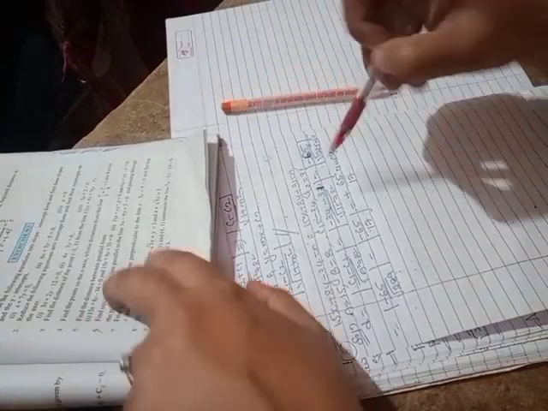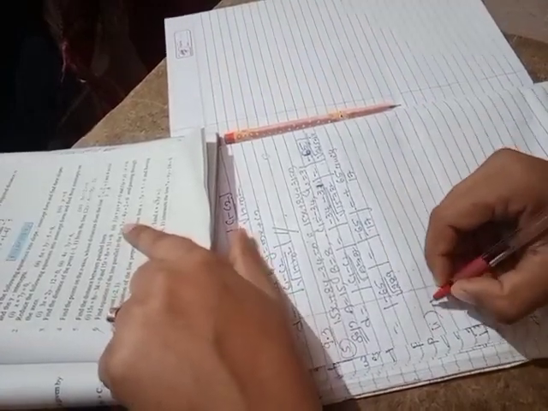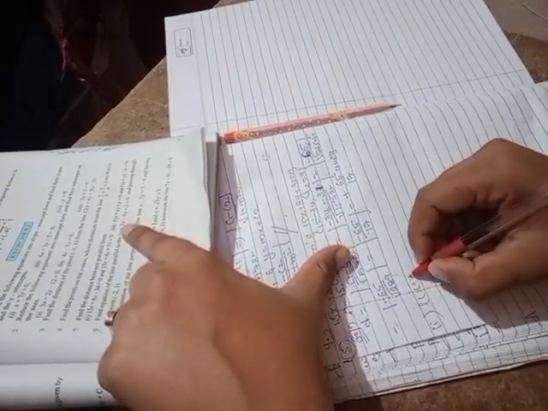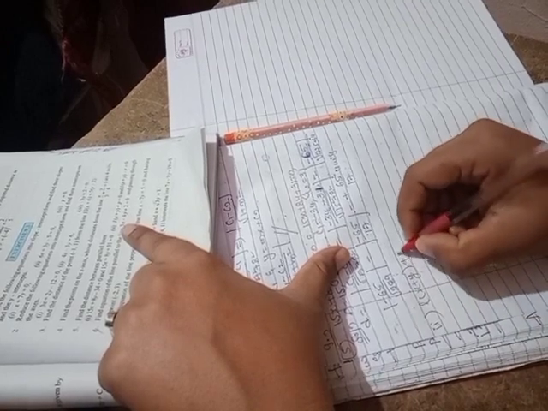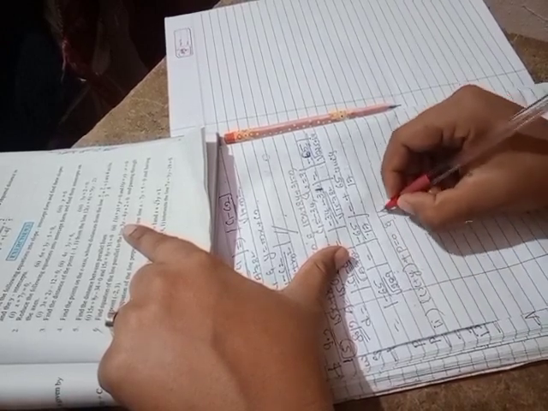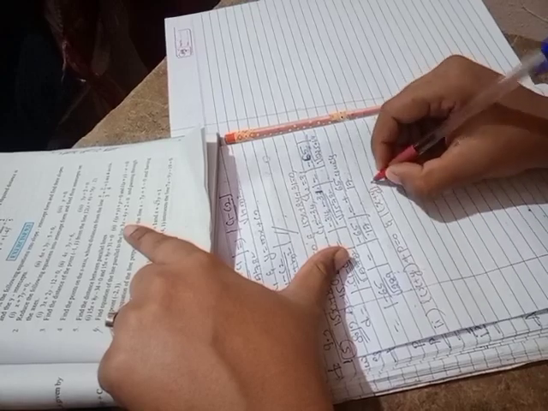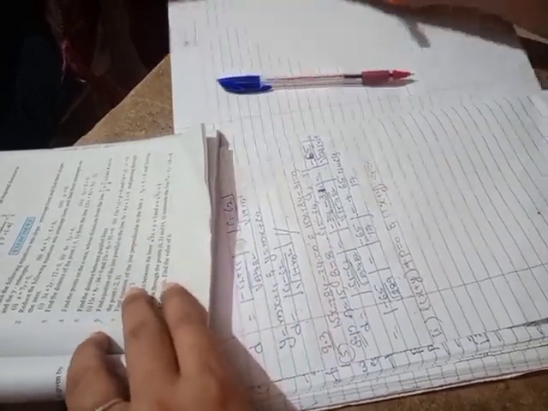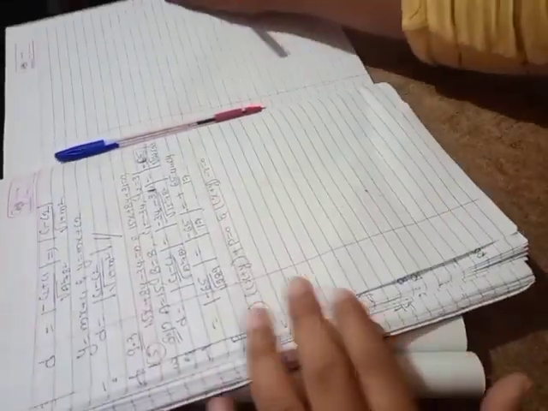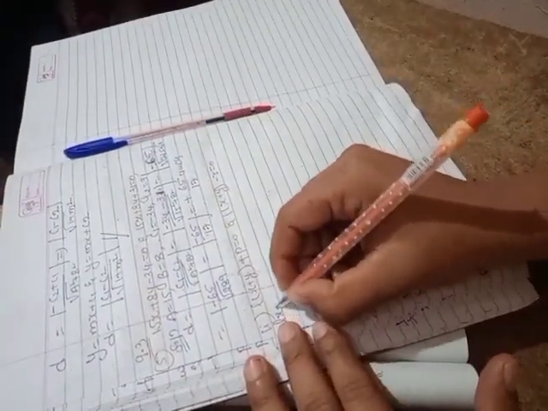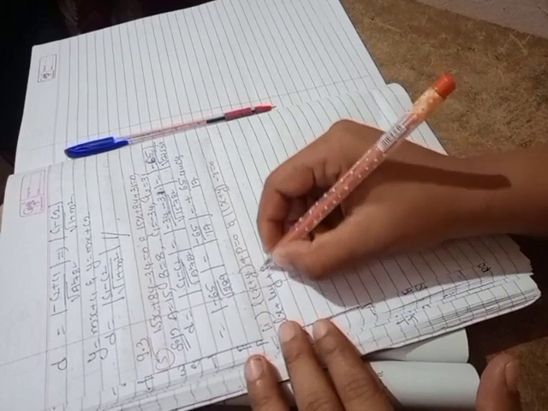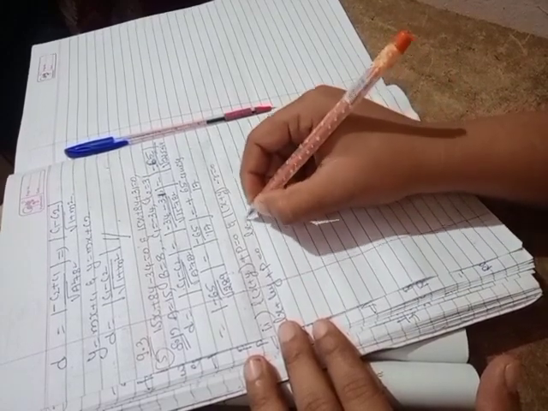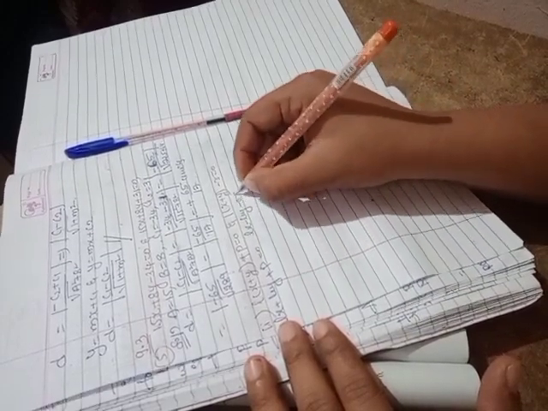The second question: Lx + Ly + p = 0 and Lx + Ly - r = 0.